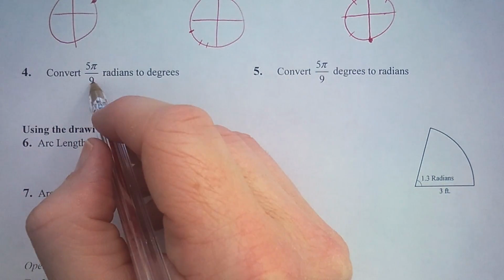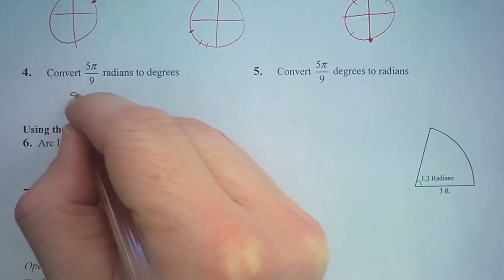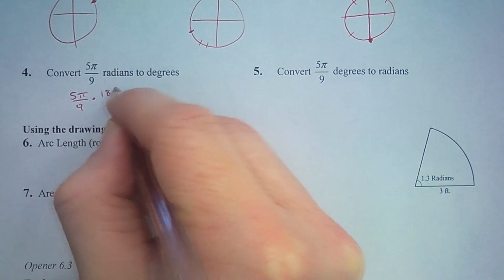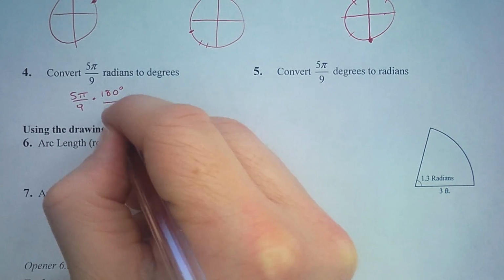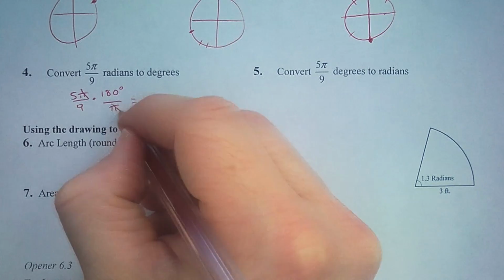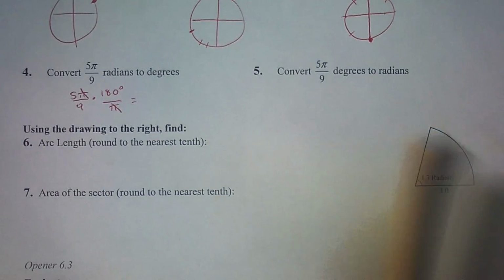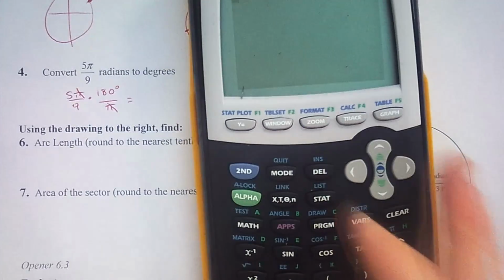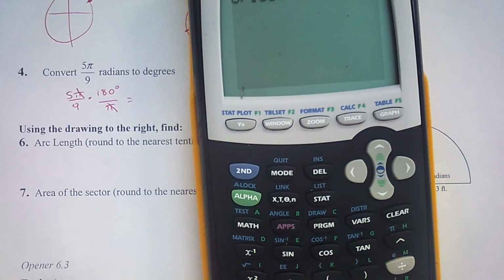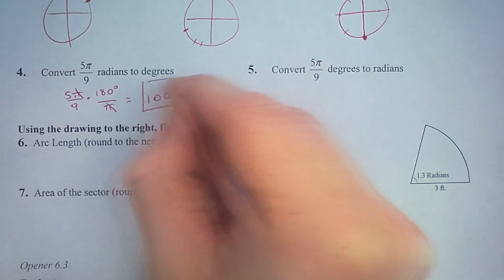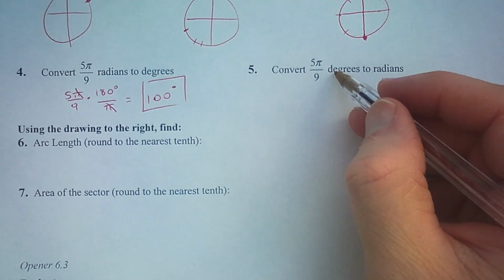Okay, now we will convert from radians to degrees, converting 5 pi over 9 radians into degrees. So we've got 5 pi over 9. And when we are converting to degrees, we put 180 degrees on top over pi. These pi's will cancel. Okay, so we have 5 times 180 over 9. 5 times 180 is 900. Divided by 9 is 100. That is 100 degrees.